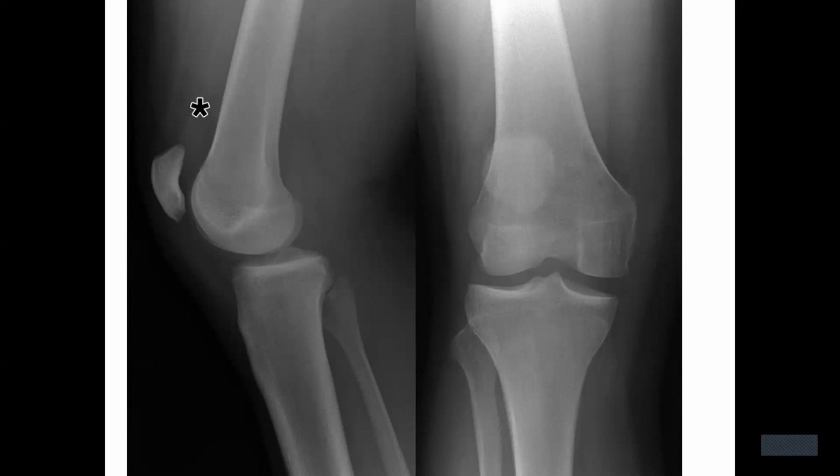Sir, may I? Yes, of course. One of the findings I can see in the AP as well as the lateral view is the patella alta. Also, in the lateral view, I could appreciate patellar articular condylosis. Okay. And there is subluxation of the.